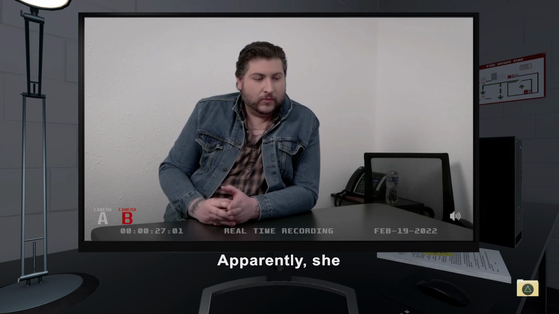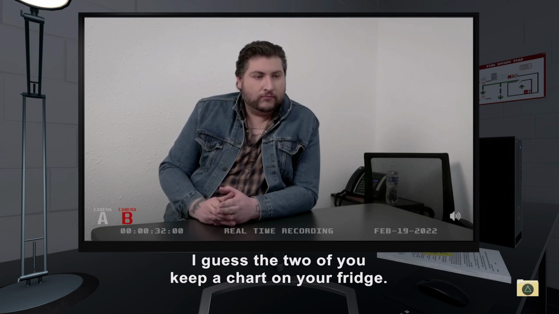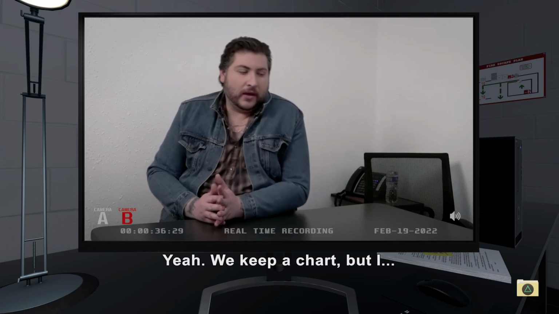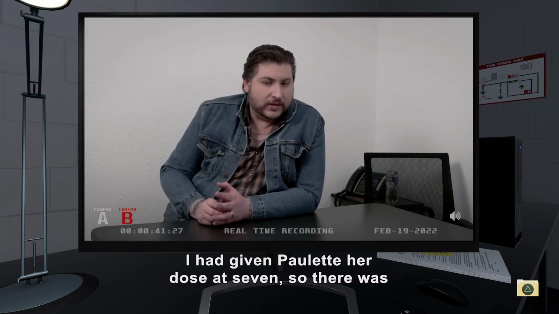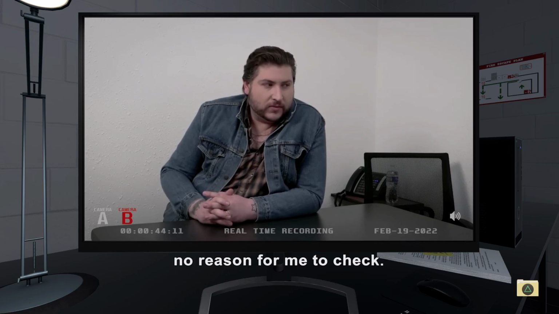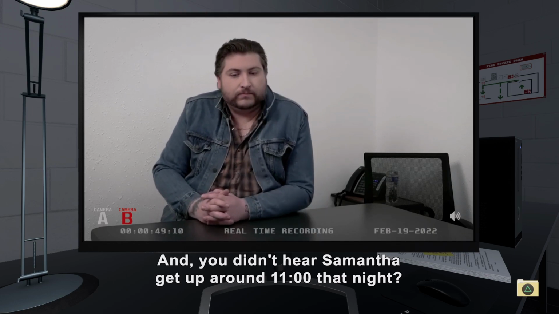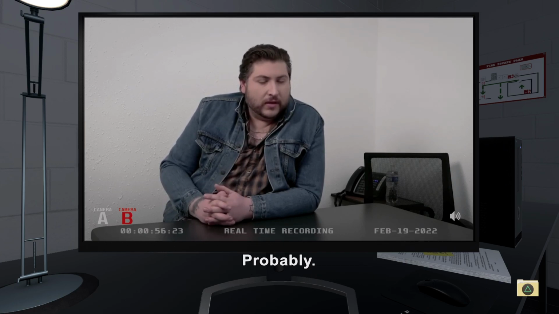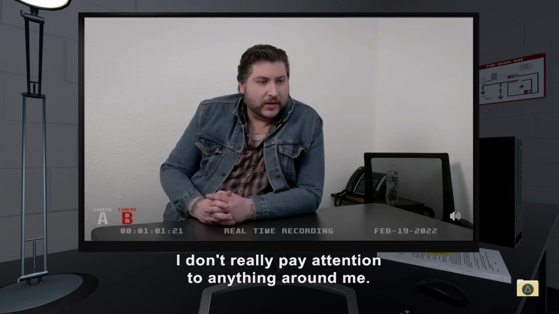No. Apparently, she may have possibly written this down on a chart. I guess the two of you keep a chart on your fridge. Does that ring any bells? Yeah, we keep a chart, but I honestly didn't look at it that night. I had given Paulette her dose at 7, so there was no reason for me to check. And you didn't hear Samantha get up around 11 o'clock that night? Yeah, I guess not. Do you think that's maybe because you were gaming? Probably. I use headphones when I game, so I don't really pay attention to anything around me.